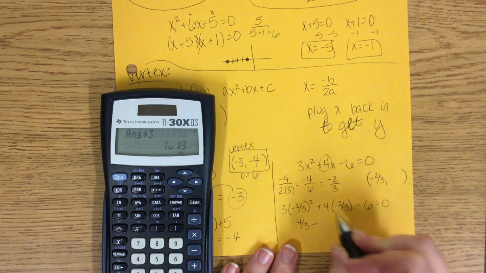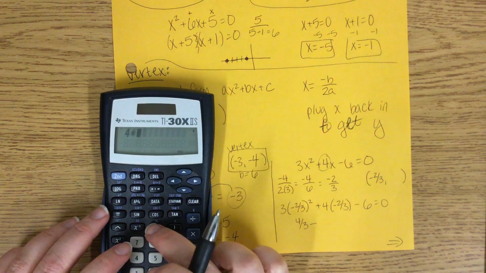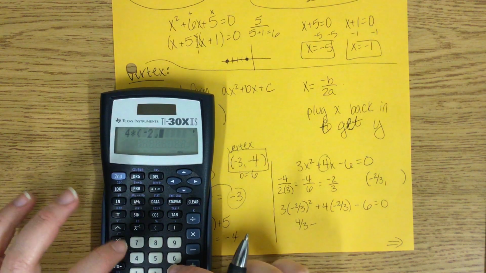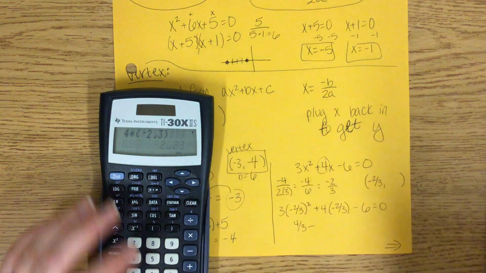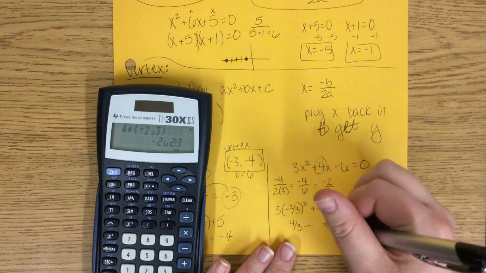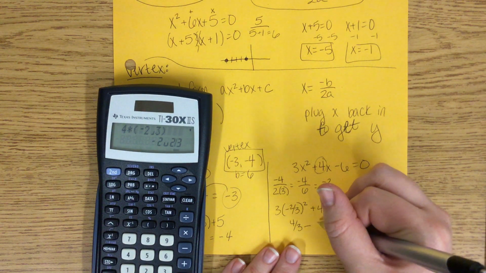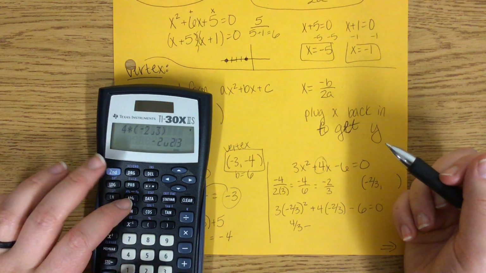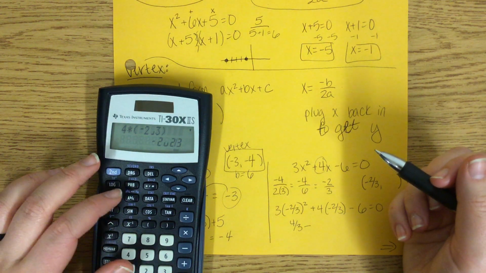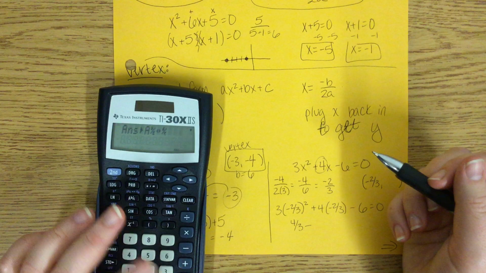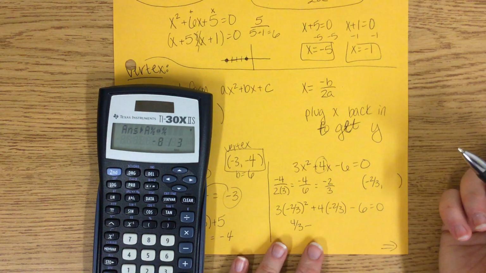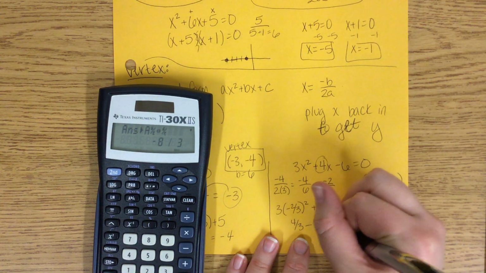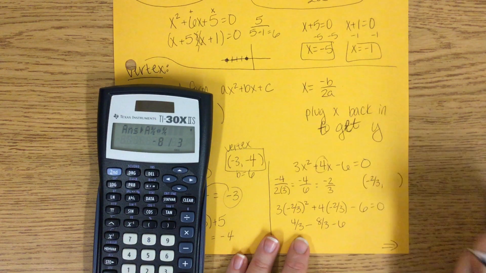This will be a minus, so 4 times negative 2/3 is negative 2 2/3. And I personally just like improper fractions. If you want to change that, you can use that fraction button again. So that's 8/3 minus 6.